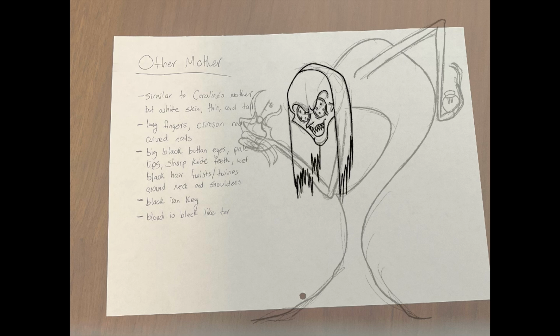The hair, I didn't have it twist and twine around the neck because you don't really see the neck with the shape of the body, but I wanted it to fall completely flat, like it was ripped straight from a bog, just gross hair falling down. So I really wanted to have that.